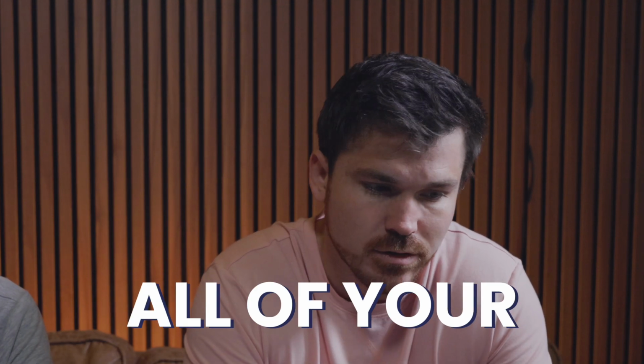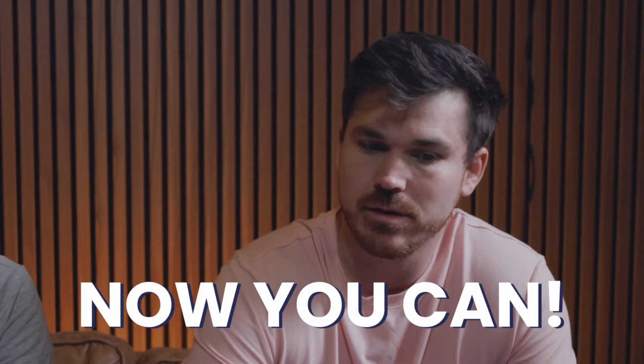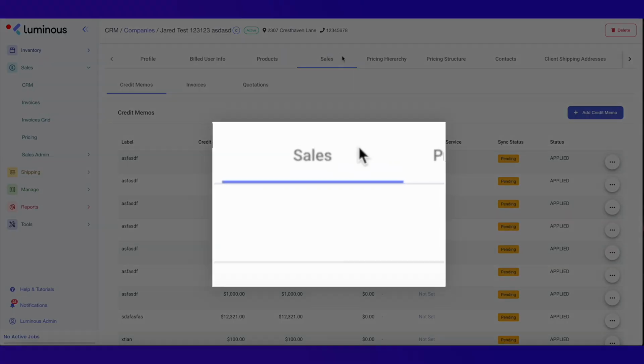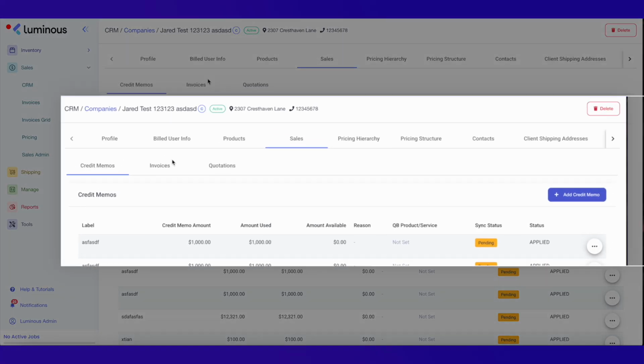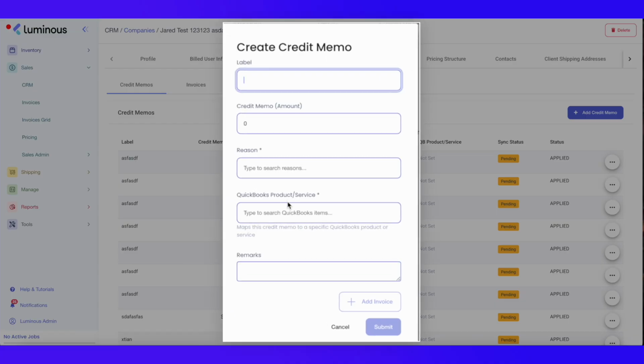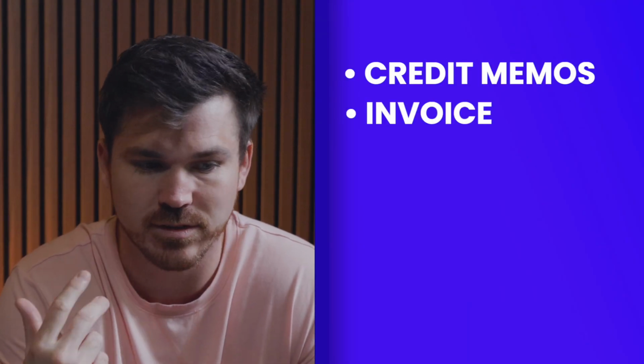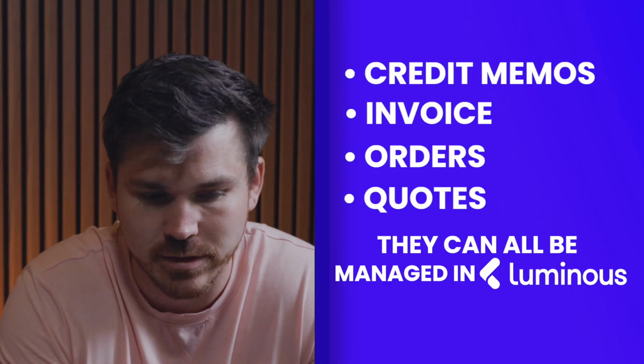If you wanted to manage all of your wholesale AR in Luminous, which is normally the point, most people want to do that, and they might just want stuff in QuickBooks for record keeping. Now you can. Under the CRM, if you go to the sales tab, you'll see credit memos, invoices, quotations. So credit memos, you can now apply them. It's more or less the same logic. I think the only difference is you can map it to a reason in QuickBooks. All of those objects, credit memos, invoices, orders, quotes, they can all be managed in Luminous.